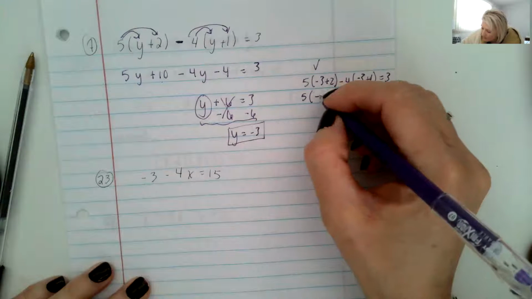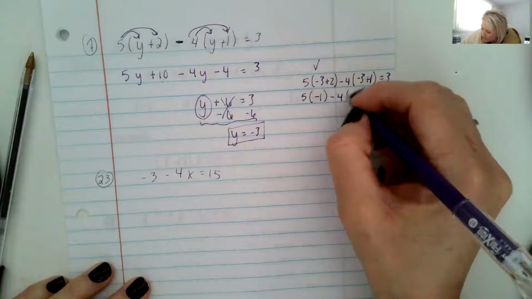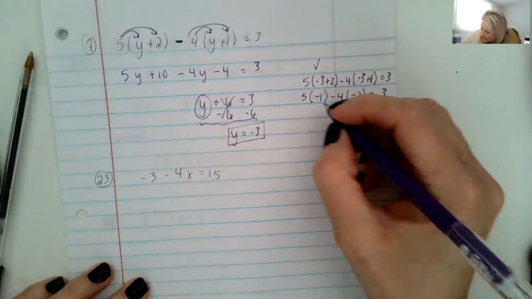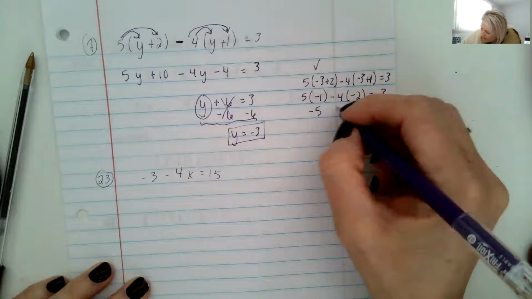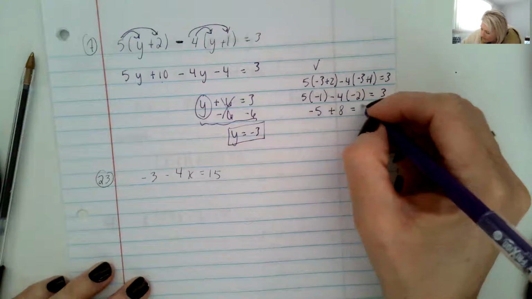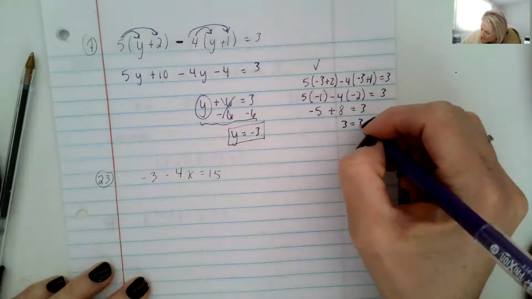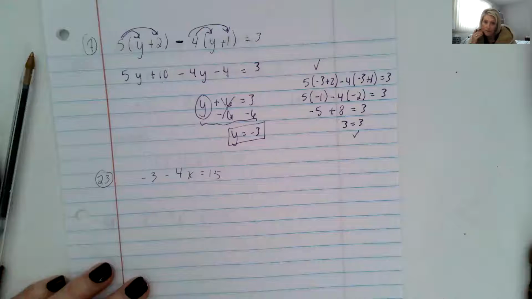So this would be 5 times a negative 1 minus 4 times a negative 2 equals 3. And then you have a negative 5, and that's plus 8 equals 3. And 3 does equal 3. So we are correct.